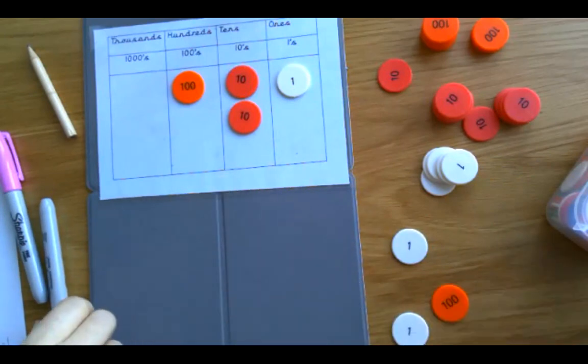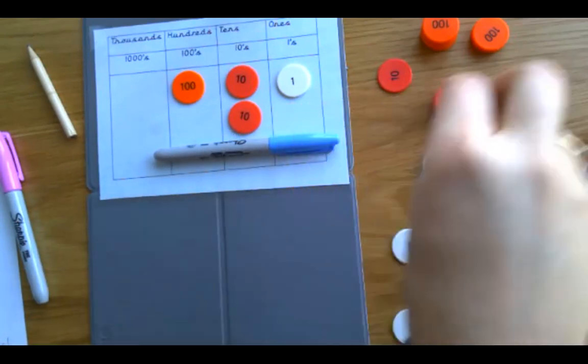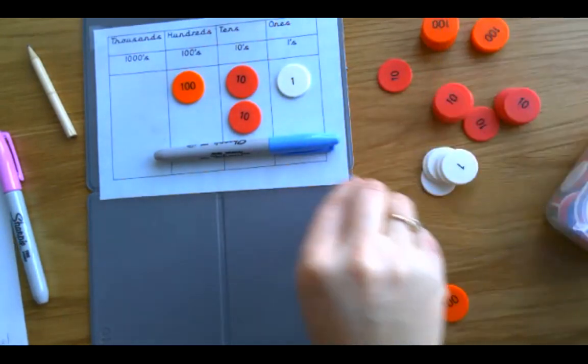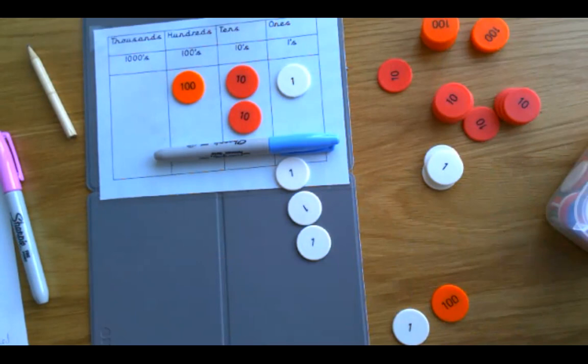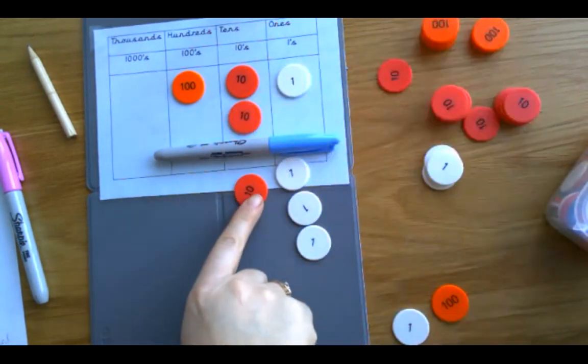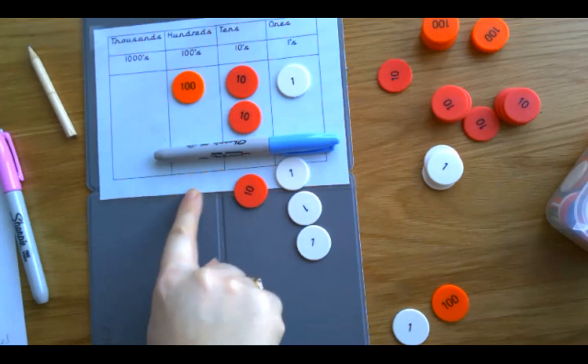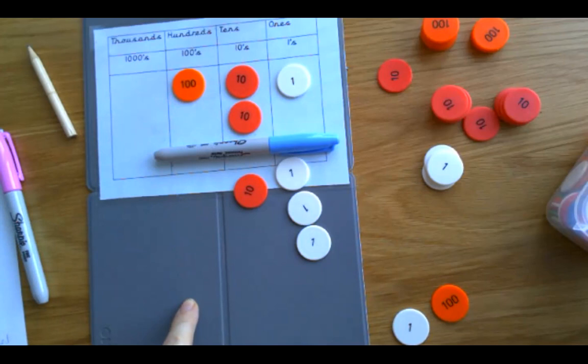So I'm going to put my line there so you know that they're going to be separate. I'm going to add a few more ones to it. Let's have 3 ones. Let's add to it just one more 10. Got to think carefully. I've only got one there, and it's got to be over 1,000.